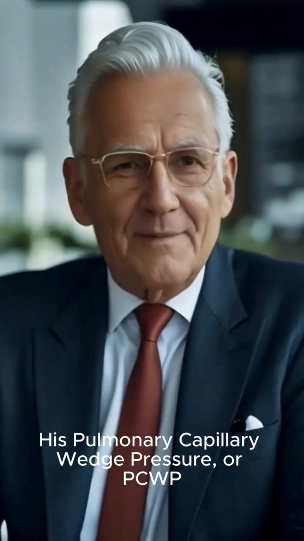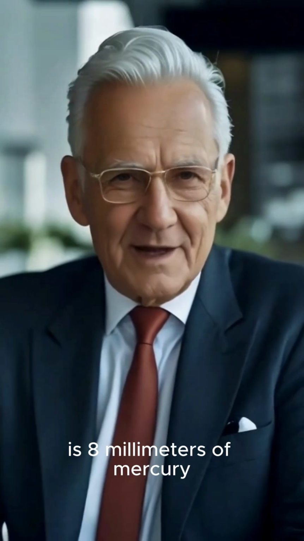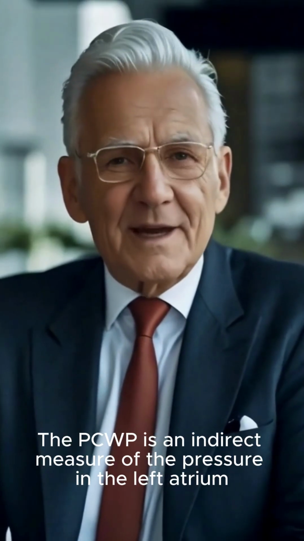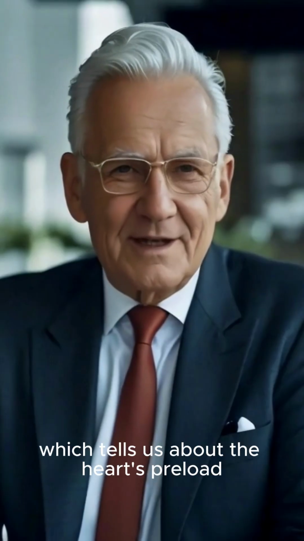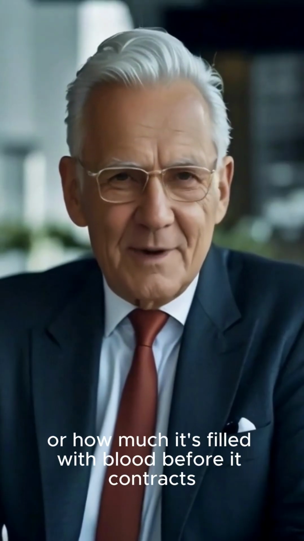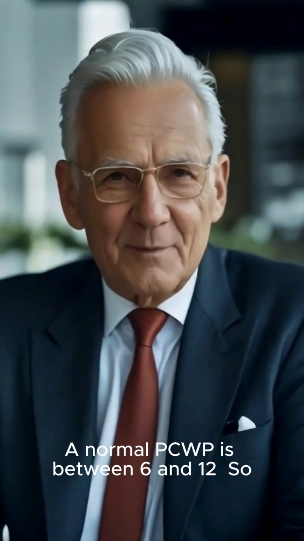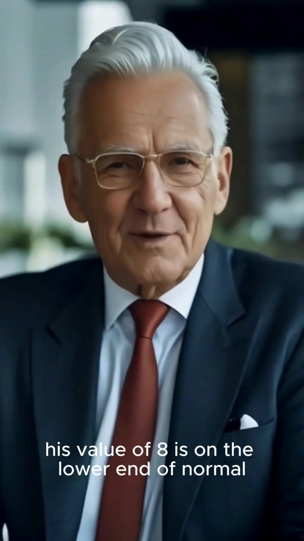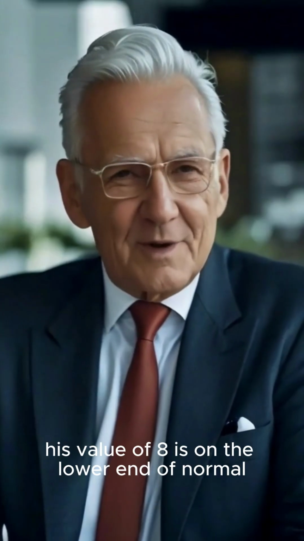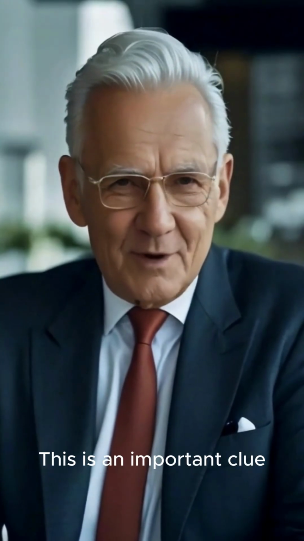His pulmonary capillary wedge pressure, or PCWP, is 8 millimeters of mercury. The PCWP is an indirect measure of the pressure in the left atrium, which tells us about the heart's preload, or how much it's filled with blood before it contracts. A normal PCWP is between 6 and 12. So, his value of 8 is on the lower end of normal. This tells us his heart isn't overloaded with fluid. This is an important clue.